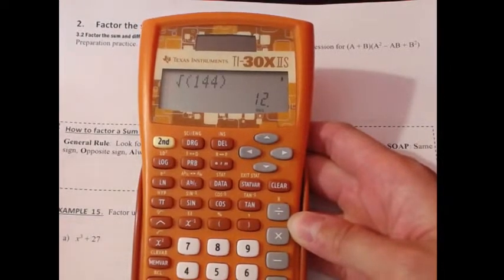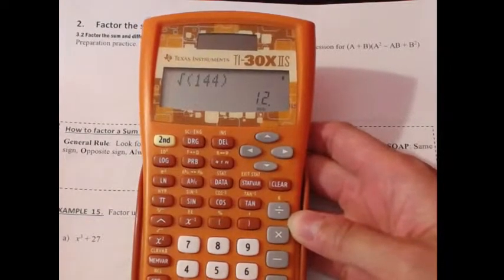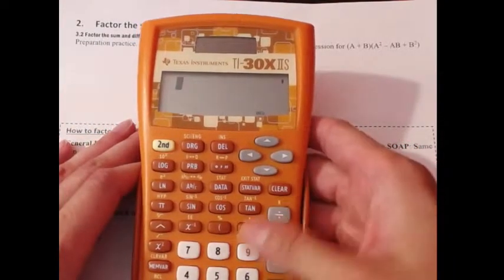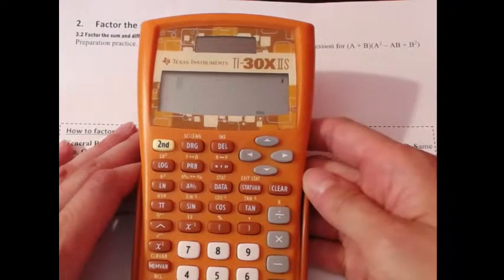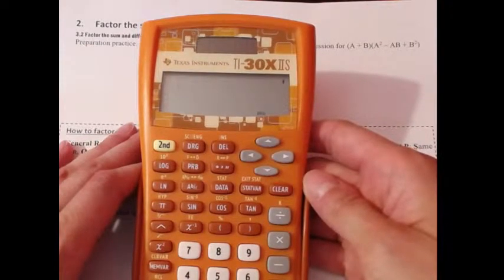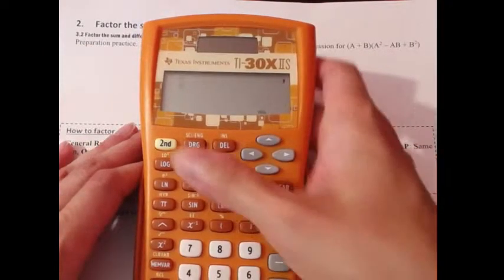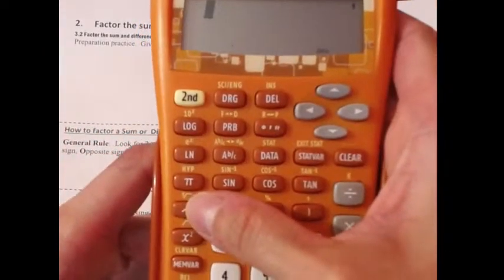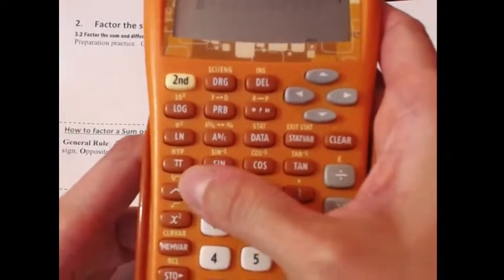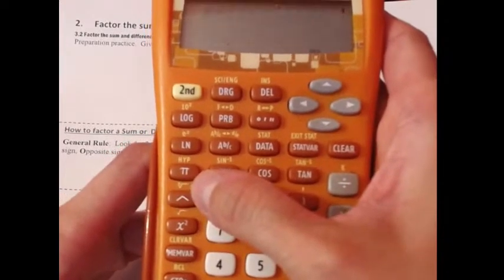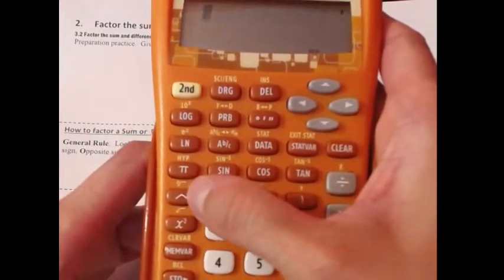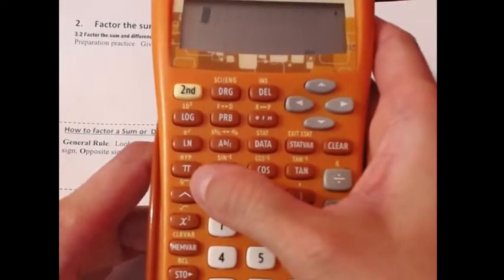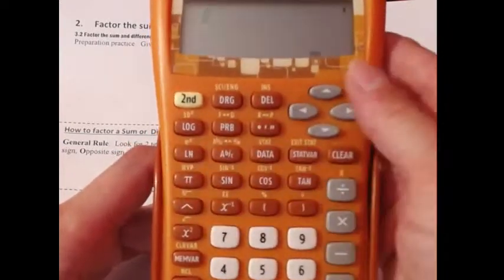Well, what about perfect cubes, right? So for instance, let's say I wanted to verify whether or not 64 was a perfect cube. Now, interestingly enough, notice this key here. It says the x root. Wow, that's hard to say. It's above your caret, which is the raised to the button. So it's above the caret in yellow because I have to press shift and then that button.